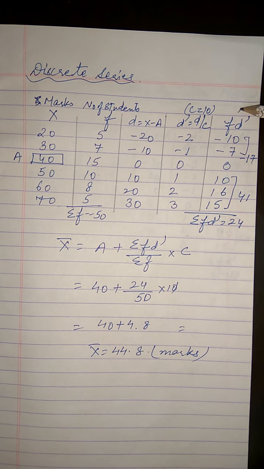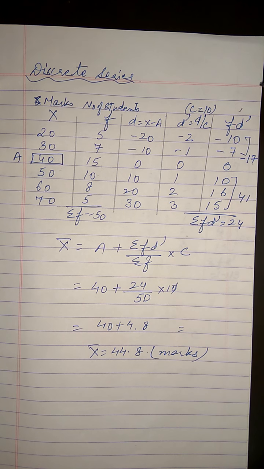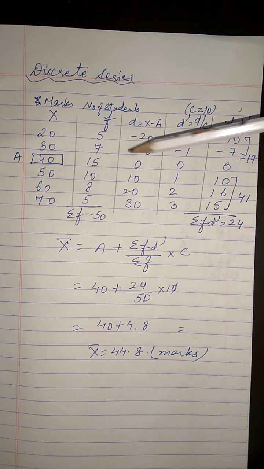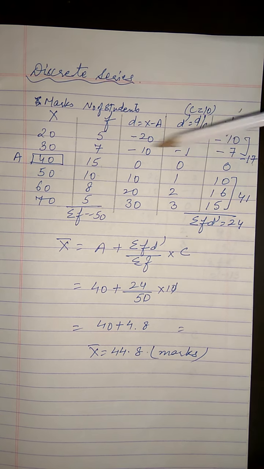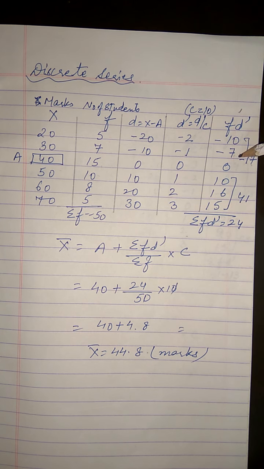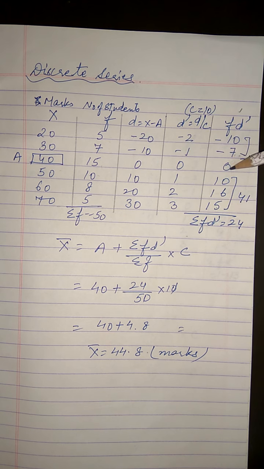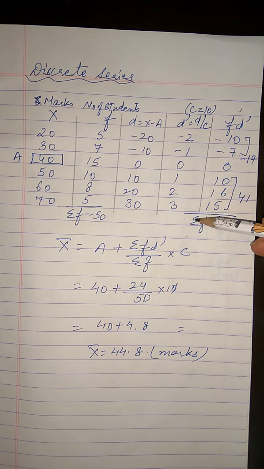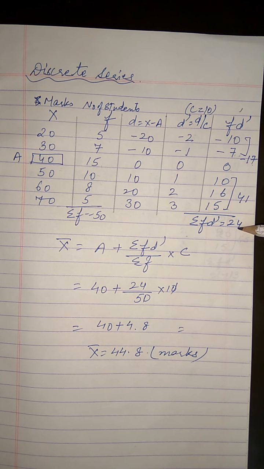Now the next step, which is important in discrete series, we will multiply this D dash with the frequency. So this is minus 10, 7 multiplied by minus 1 is minus 7, 15 multiplied by 0 is 0, 10 multiplied by 1 is 10, 8 2s are 16, 5 3s are 15. By adding positive and negative deviations separately, we will get summation FD dash, which comes to a positive term, that is 24.